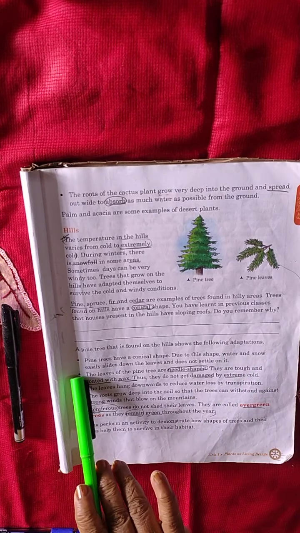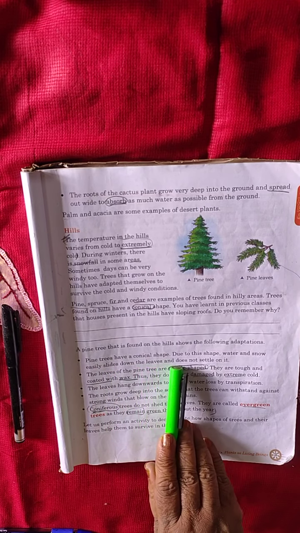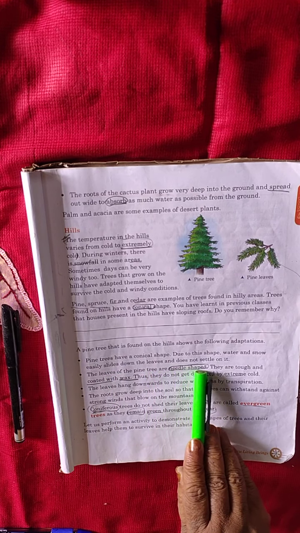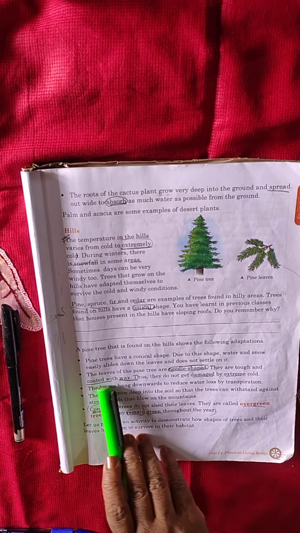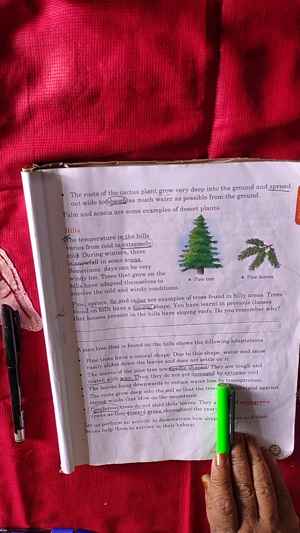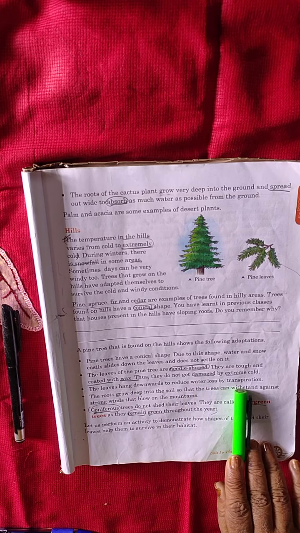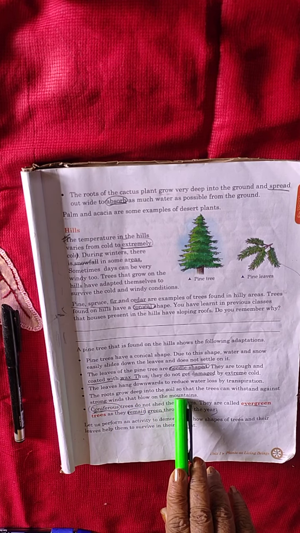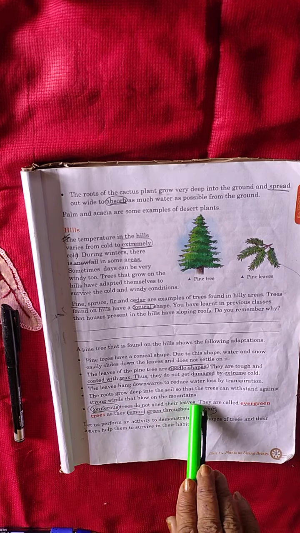Now let us study about the adaptations of a pine tree. Pine trees have a conical shape. Due to this shape, water and snow easily slide down the leaves and do not settle on it. The leaves of the pine tree are needle-shaped. They are tough and coated with wax. Thus they do not get damaged by extreme cold. The leaves hang downwards to reduce water loss by transpiration. The roots grow deep into the soil so that the trees can withstand strong winds that blow on the mountains.